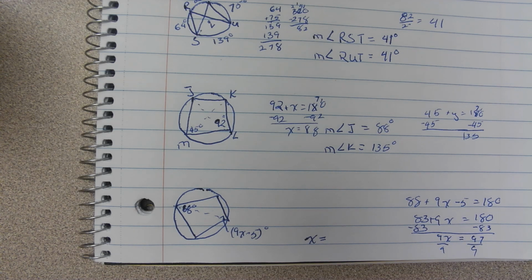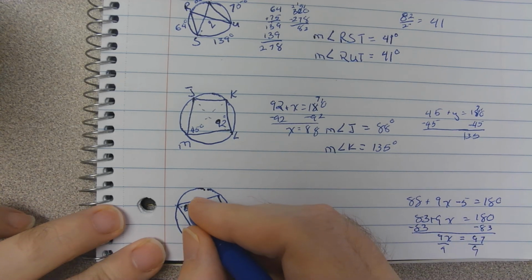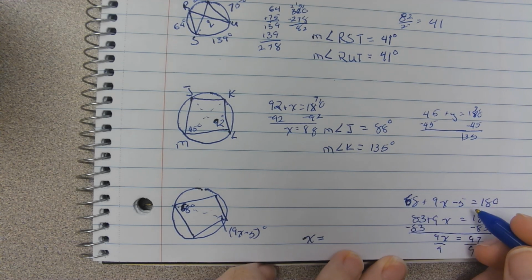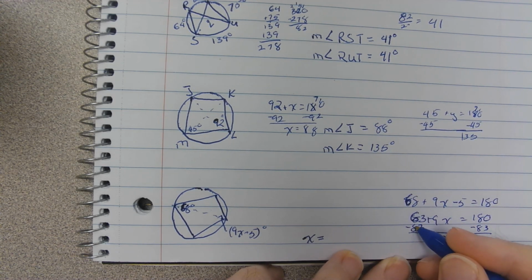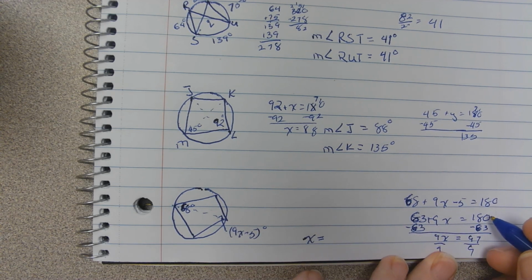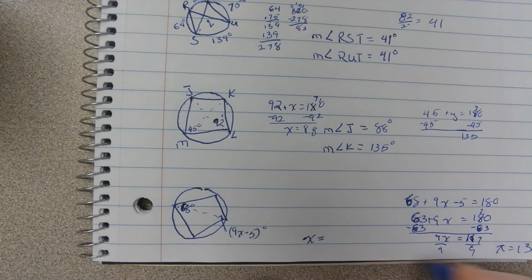Hold on, I might have copied it wrong. I did. I can't read my own writing. That's 68. And so 68 minus 5 is 63. And so when I subtract 63, that becomes 117, and 117 divided by 9, x equals 13.